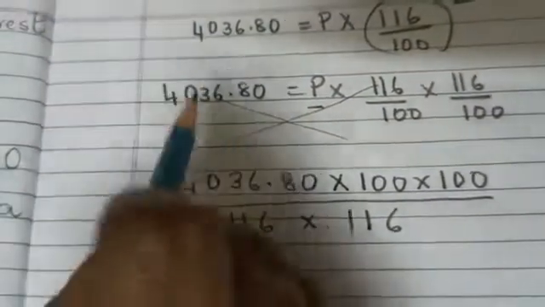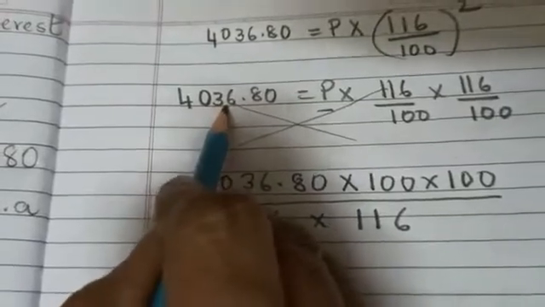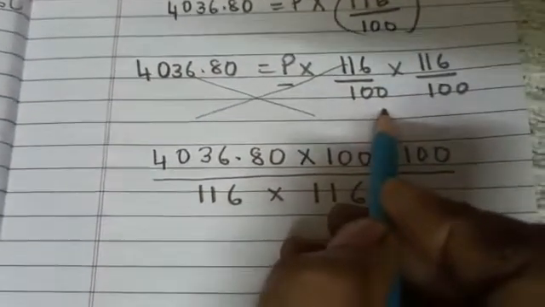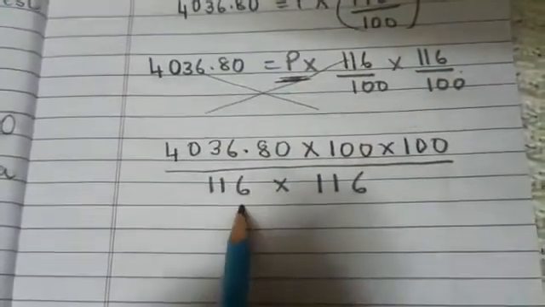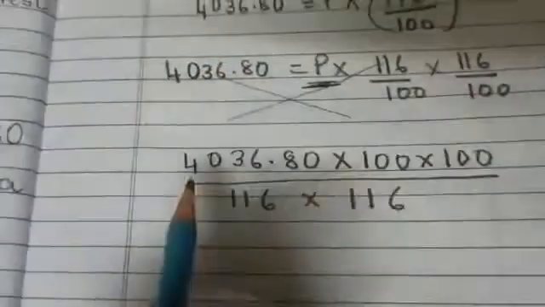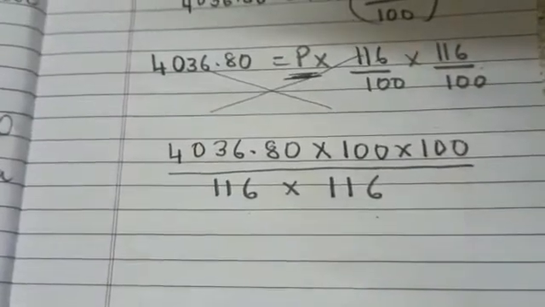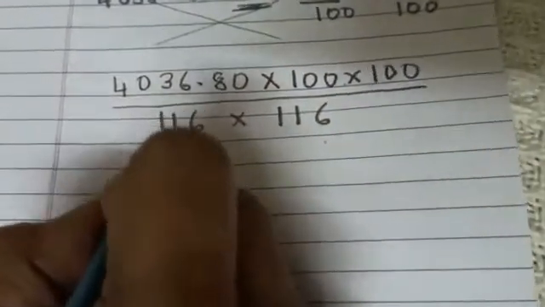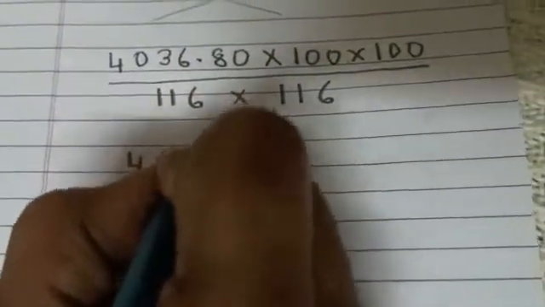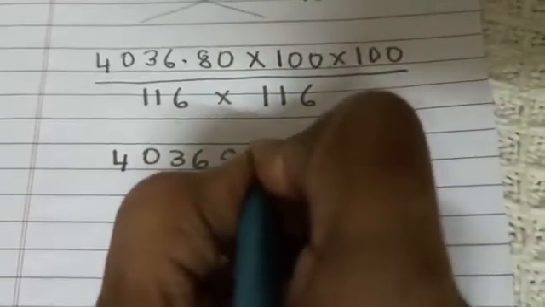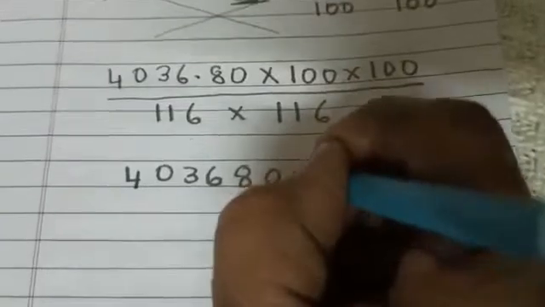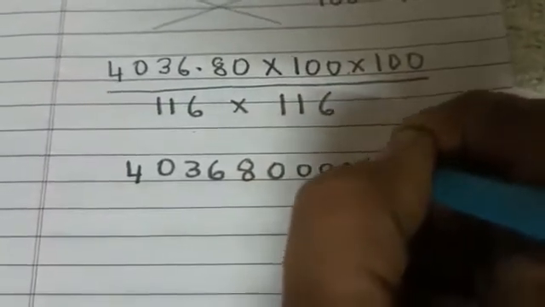So remember boys, over here there is P. So now what we have to do is cross multiply the left hand side with the right hand side. Wherever the unknown is and whatever comes with the unknown becomes the denominator, the remaining is kept as the numerator. Now if we multiply this entire, we get 403680 multiplied by this, so you'll get 4 zeros.